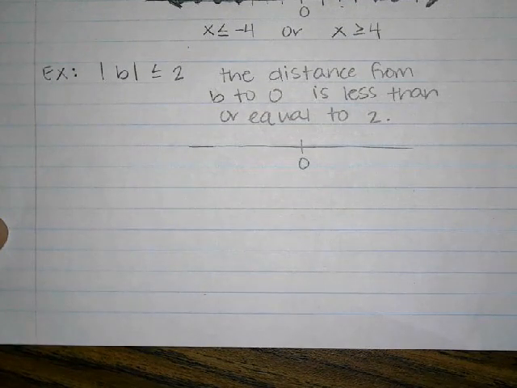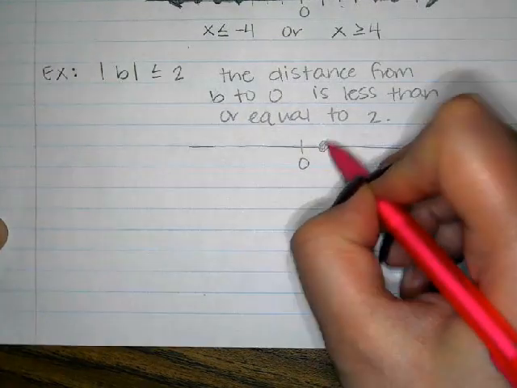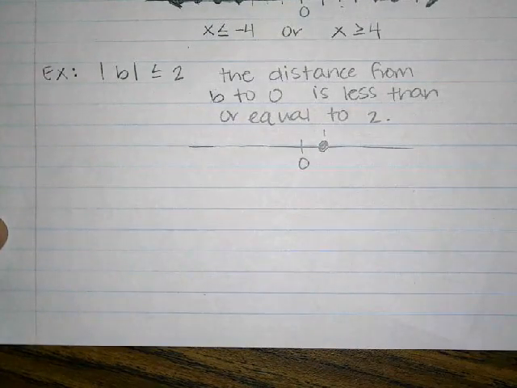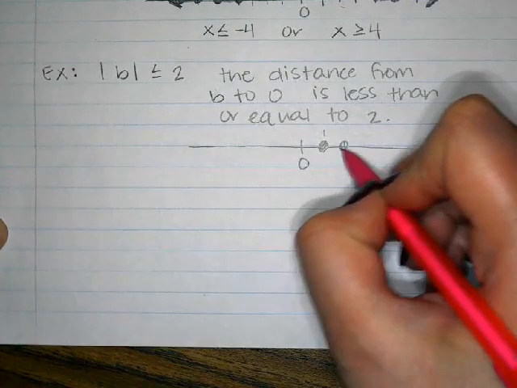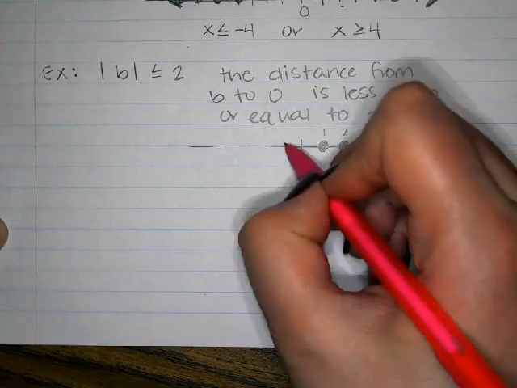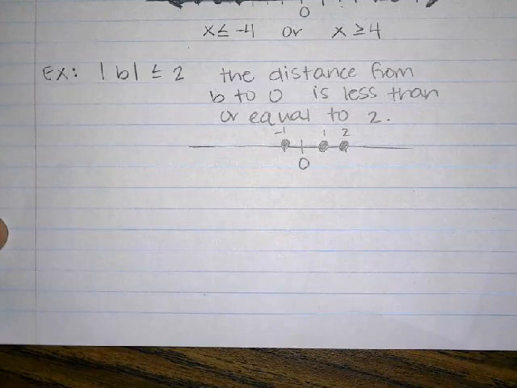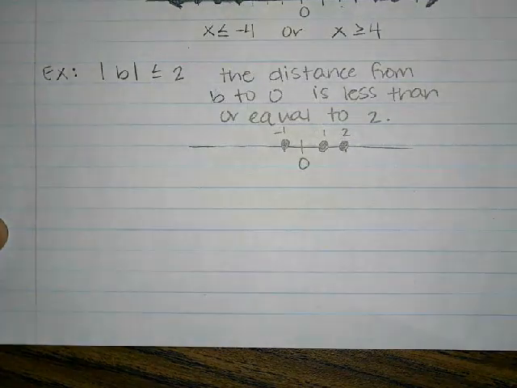1. So 1 is allowed. 2 is allowed because that's a distance of 2 exactly. -1. Is 3 allowed? 3 is less than or equal to 2? 3 is not allowed.